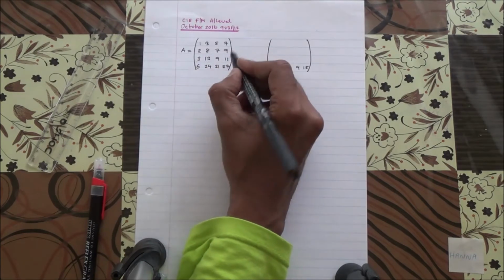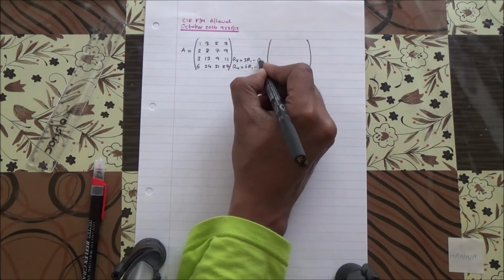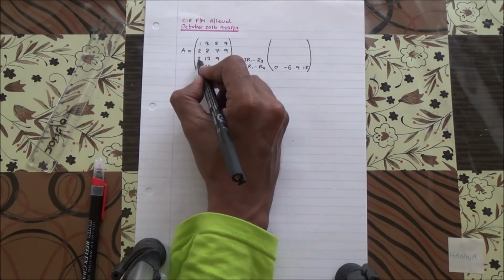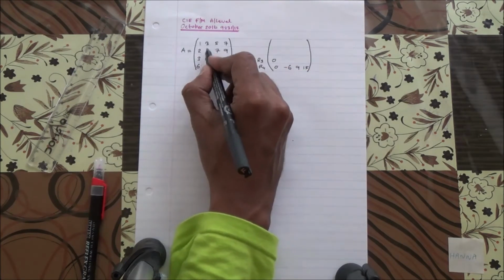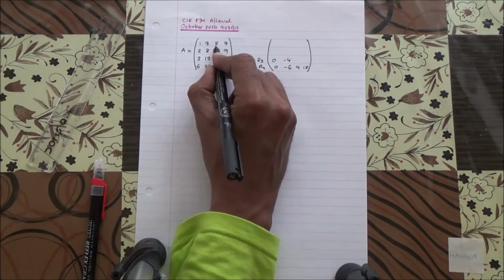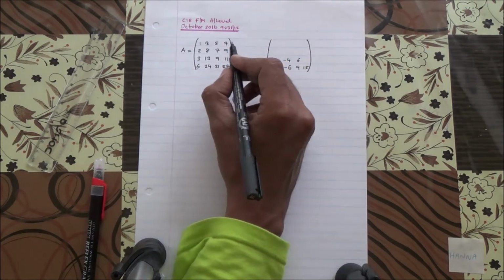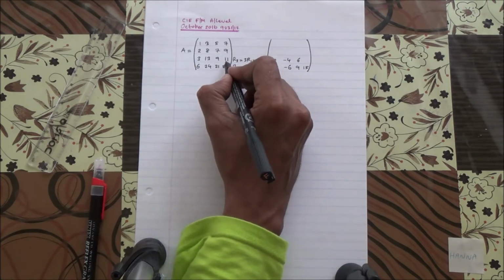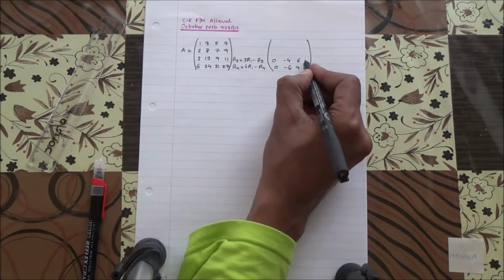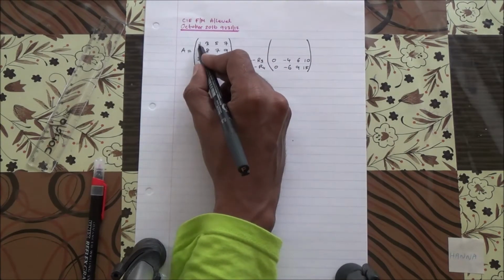Okay, so we can say 3 row 1 minus row 3. So 3 times 1 minus 3 is 0. 3 times 3 is 9 minus 13 is minus 4. 3 times 5 is 15 minus 9 is going to give you 6. And 3 times 7 is 21 minus 21 then minus 11 is going to be equal to 10. Right, so make this one 0, 2.